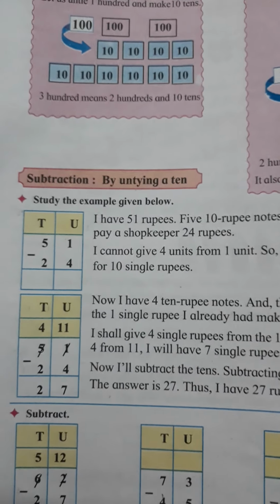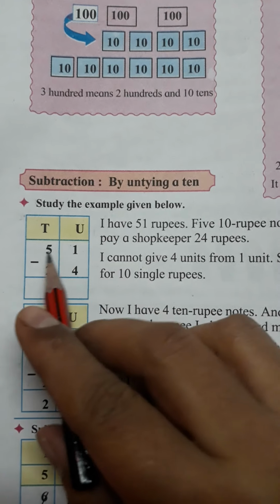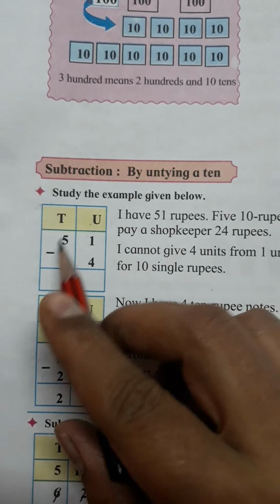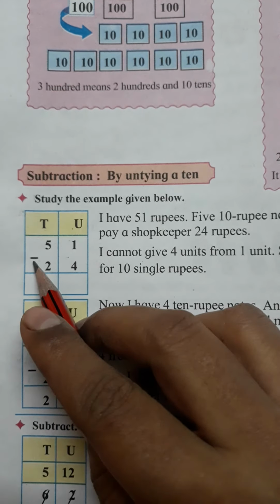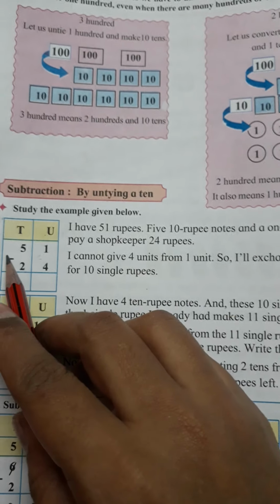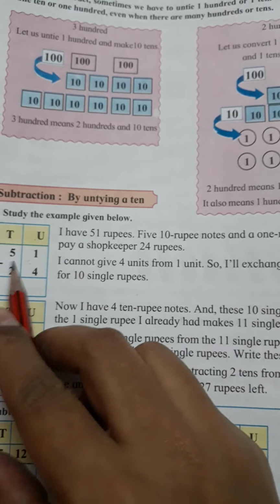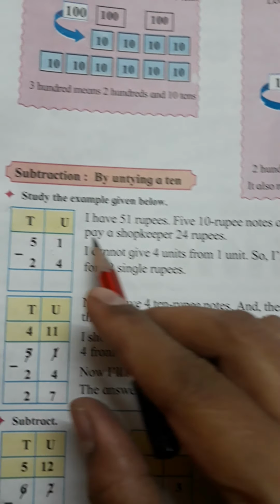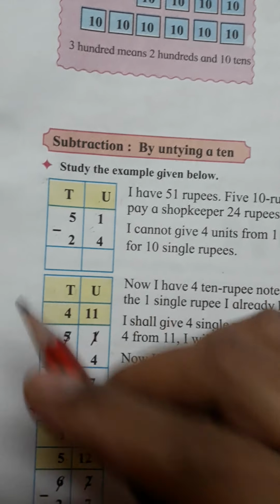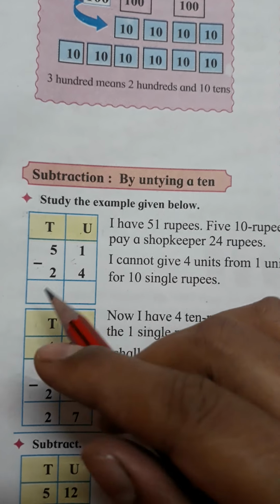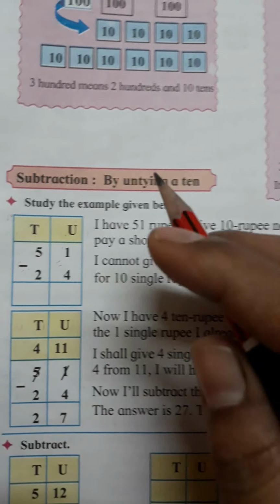Now subtraction by untying a 10. Untying a 10 means what? Now look, I have 51 rupees. Okay. Tens and unit place, you know, 51 rupees. I have 50 and 1. 51 rupees. So five 10 rupee notes and one 1 rupee coin. Okay. And I have to pay 24 to the shopkeeper. I brought something from the shopkeeper, so I have to pay him 24 rupees.